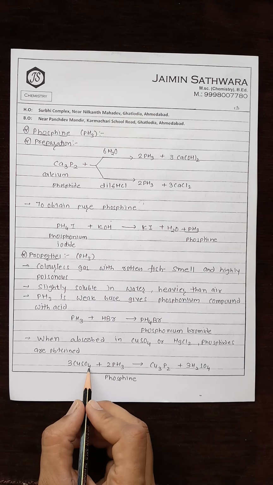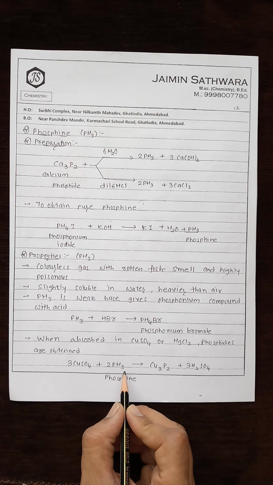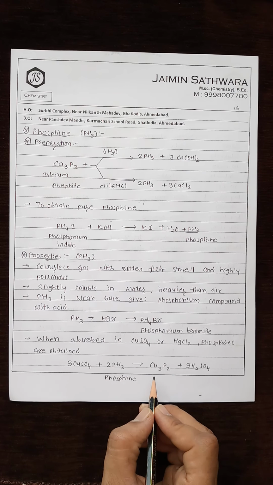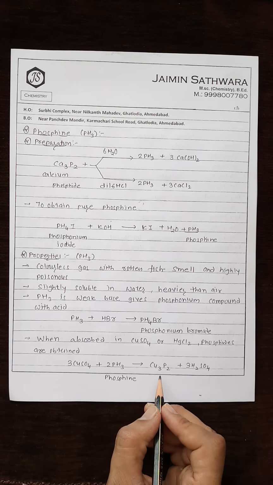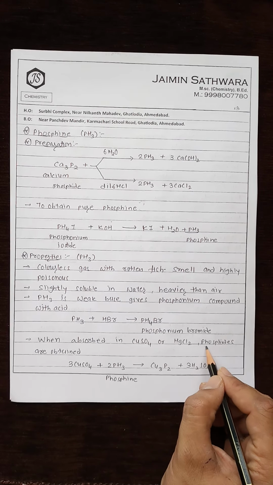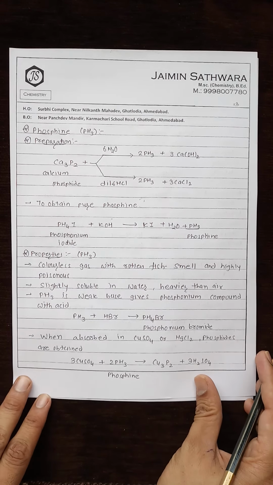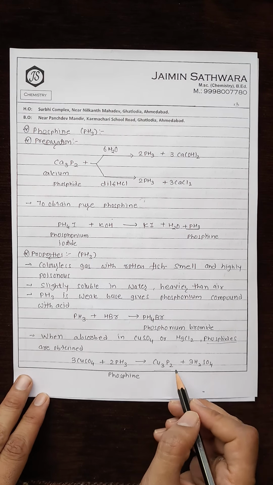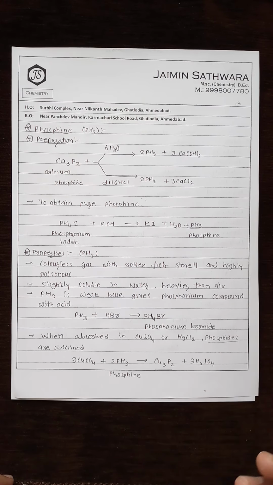For example, copper sulfate on reaction with phosphine gives Cu3P2, which is called copper phosphide. So copper phosphide plus H2SO4 is released during the reaction.